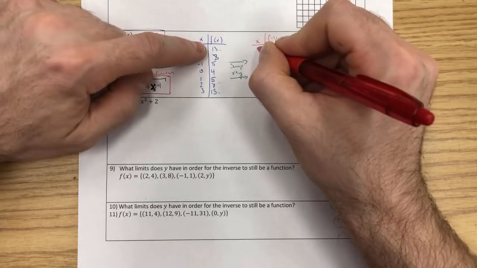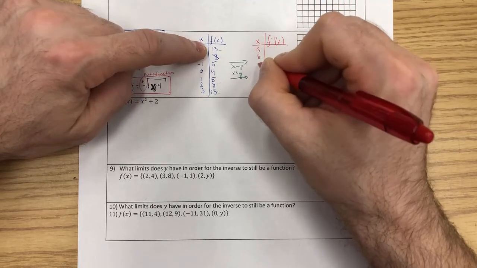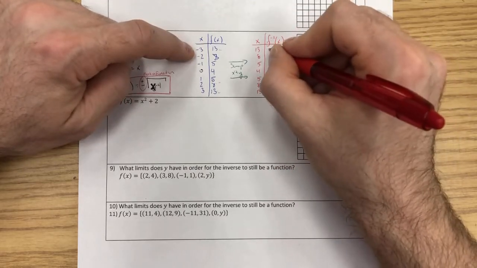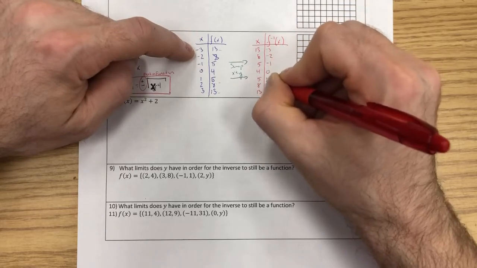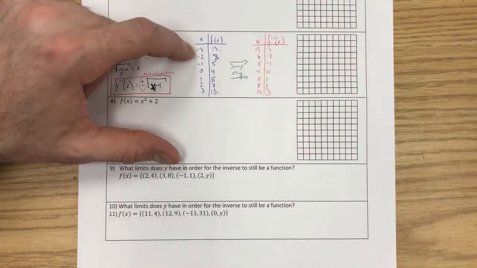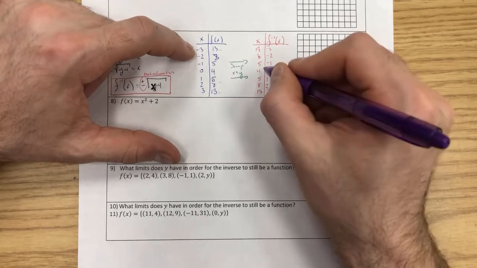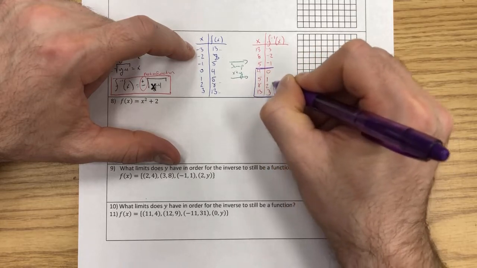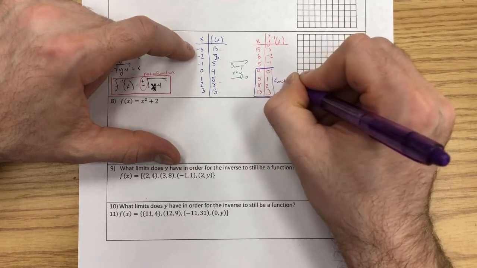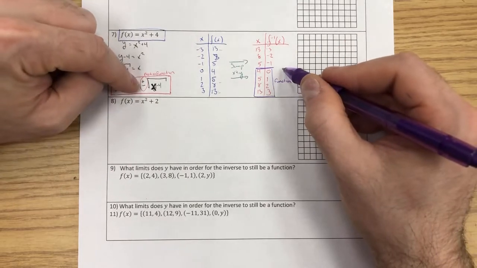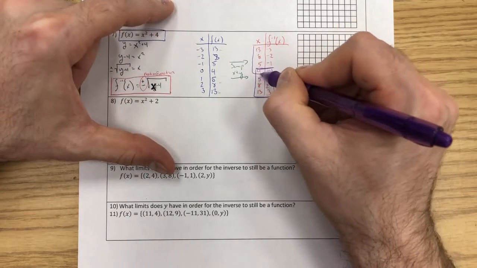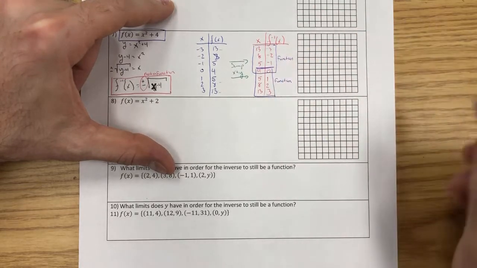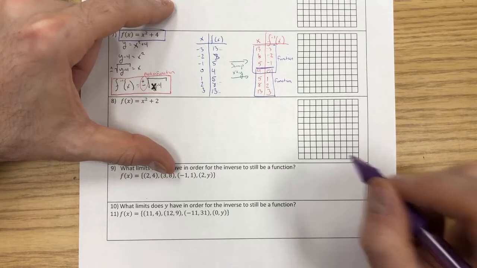So I have one option where I say, okay, so 13, 8, 5, 4, 5, 8, 13. Negative 3, negative 2, negative 1, 0, 1, 2, 3. So we have option 1, where I plug in all the numbers and I only take the positive result. So function if I only take the positive, or I could only take the negative result, which leaves me with this. This is also a function. I can't do both of them. What does that look like?